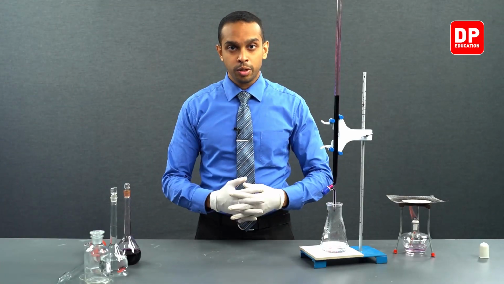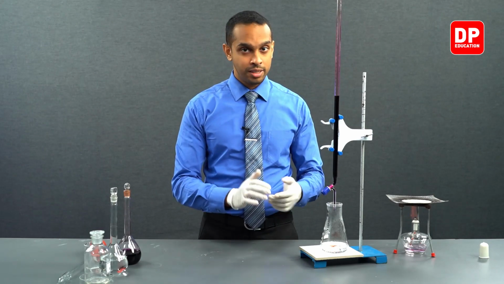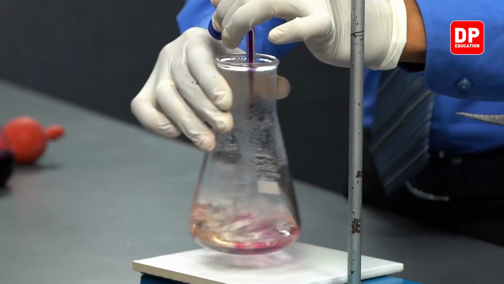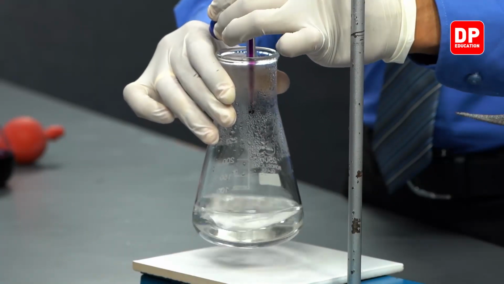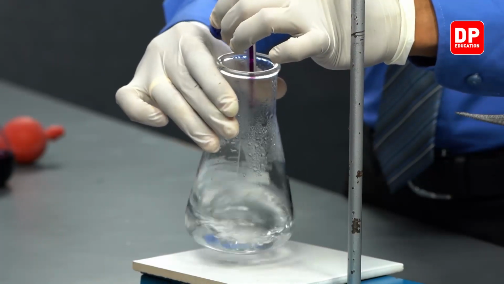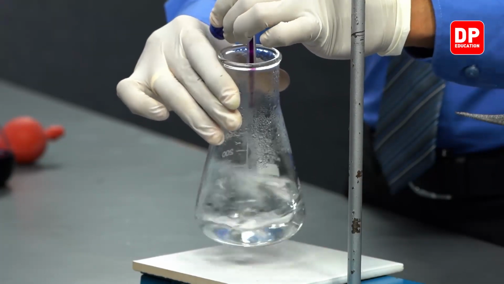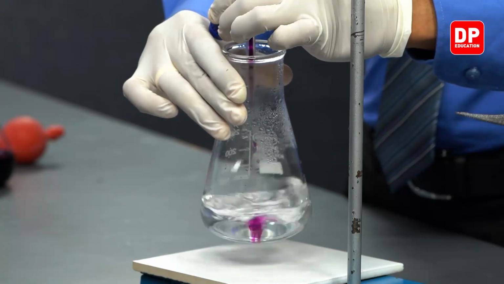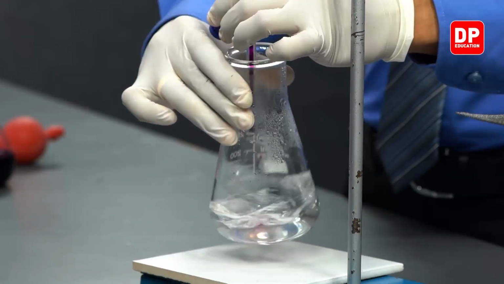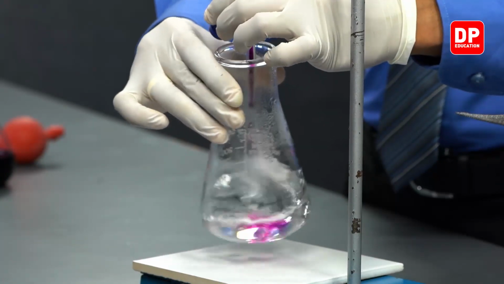Students, now I have added about 26 cubic centimeters of potassium permanganate into this solution. Let's start adding potassium permanganate little by little. We are now at 30 cubic centimeters. So you can start adding potassium permanganate drop by drop to clearly identify the end point of this titration.